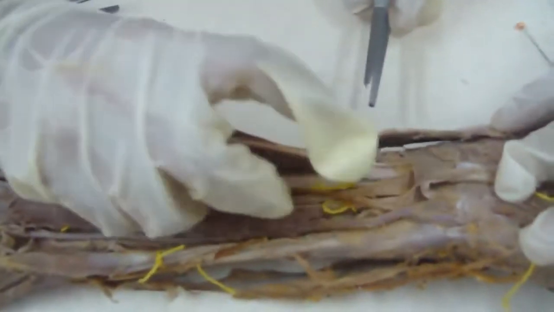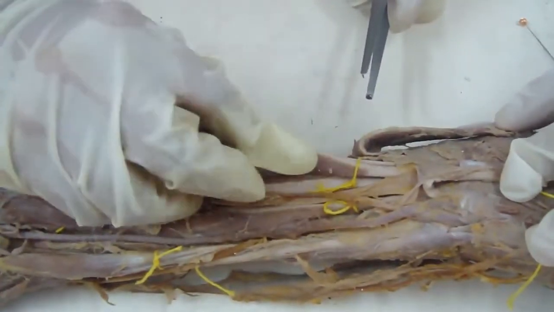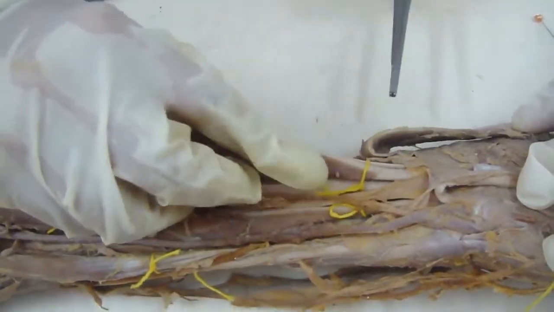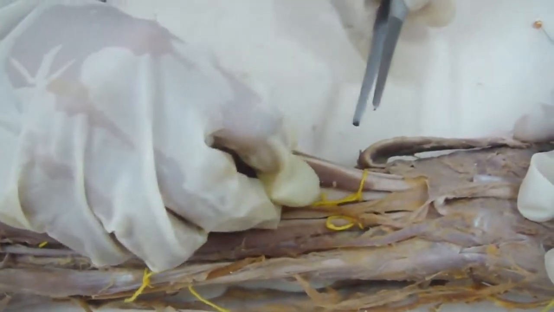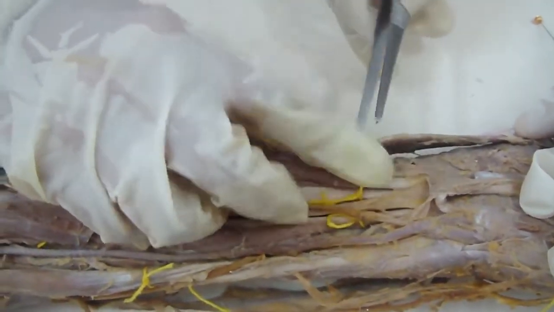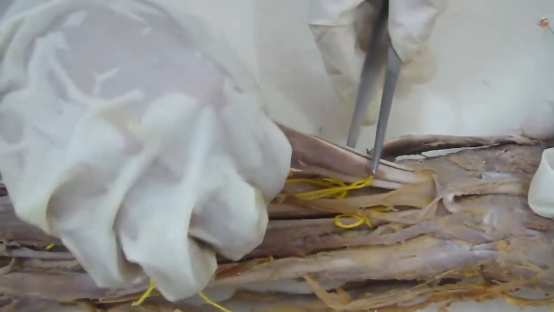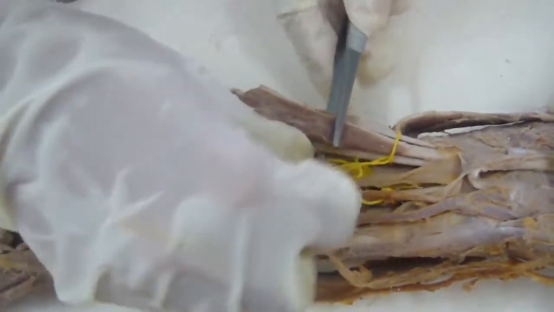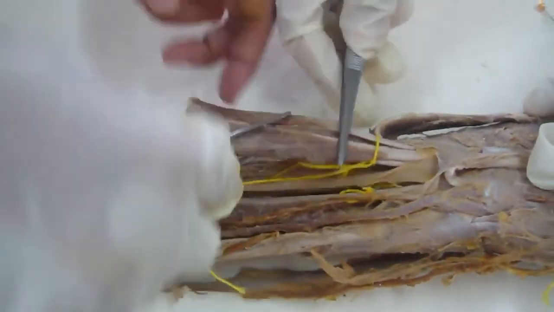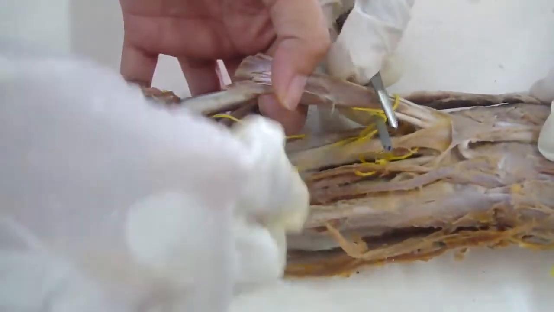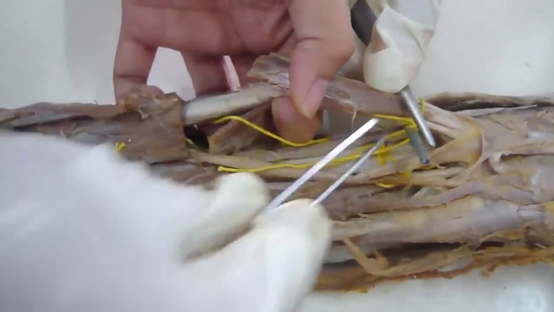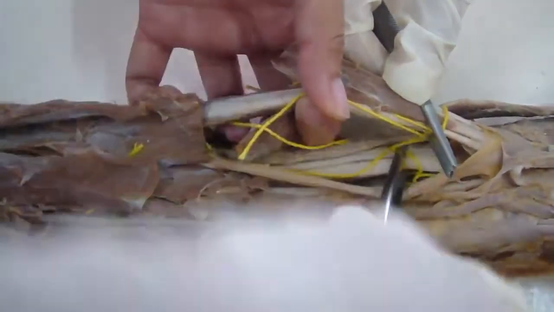So we can see this. This is still superficial. The flexor digitorum superficialis, which is composed of 4 tendons going to the fifth, fourth, second, and third. Then under the superficialis muscle, you can see this one.